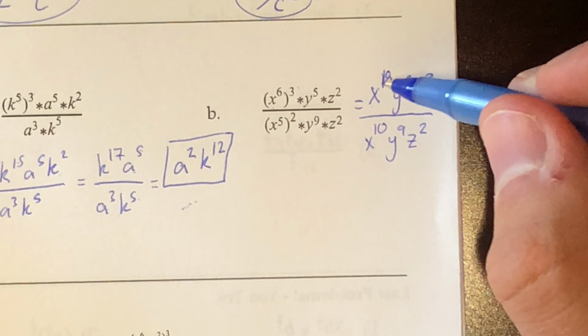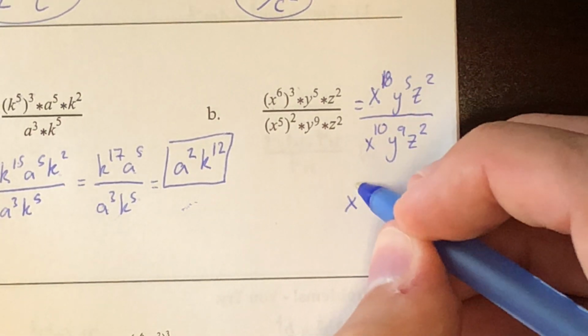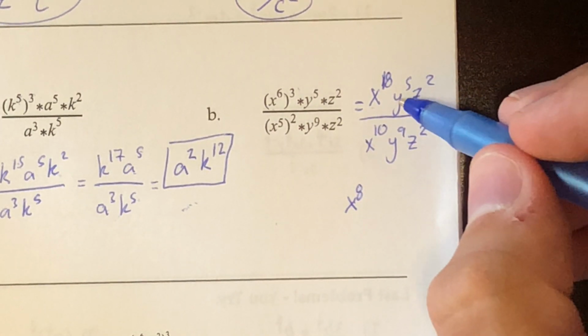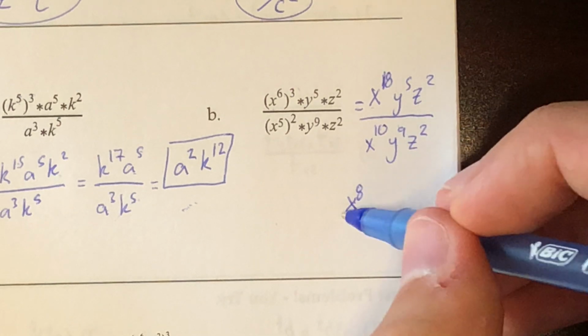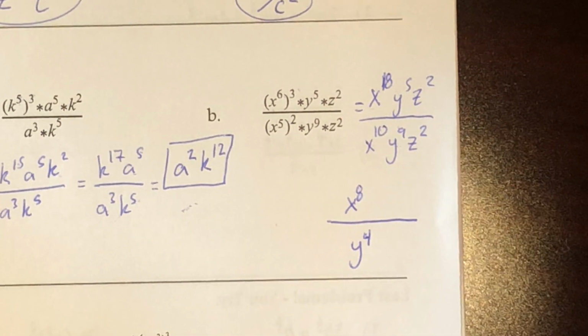So for our x terms, we have 18 x's up top, 10 below. 18 minus 10 is 8, and the 18 is larger than 10, so that x stays on the top. For our y's, we have 5 and 9. Well, 9 is larger on the bottom. 9 minus 5 is 4, so we've got y to the 4th.